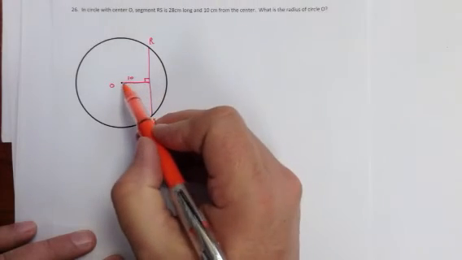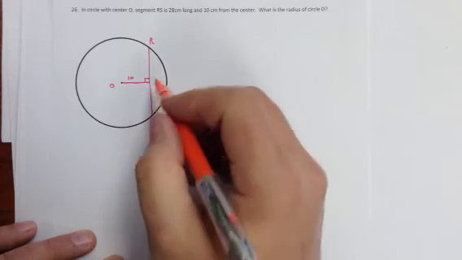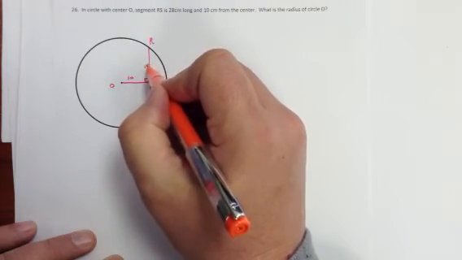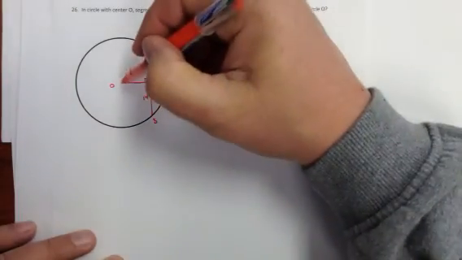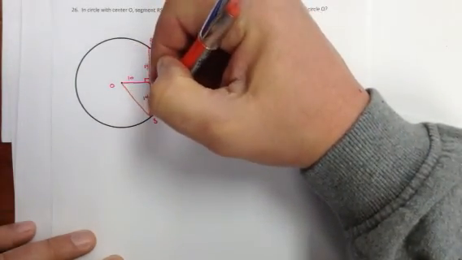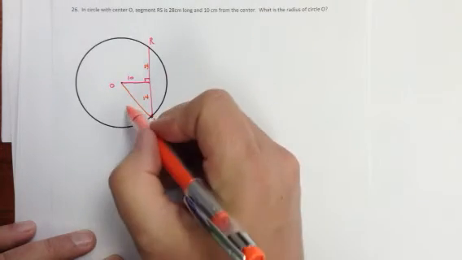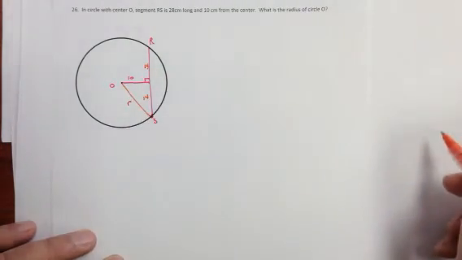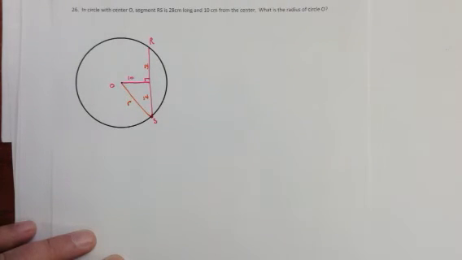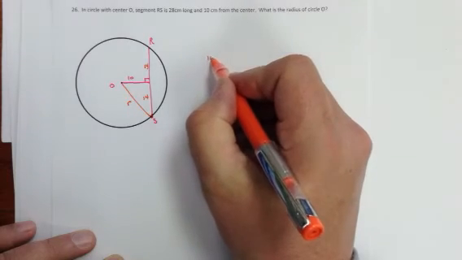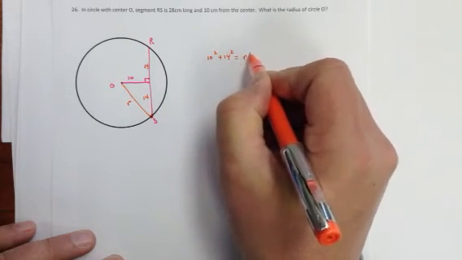Well, if a radius is perpendicular to a chord, it bisects the chord, so that makes that 14, and it makes this 14. And if I draw the radius here, these two actually meet, right? So the radius can be found using Pythagorean's theorem. 10 squared plus 14 squared equals r squared.